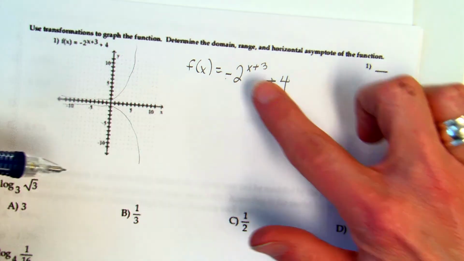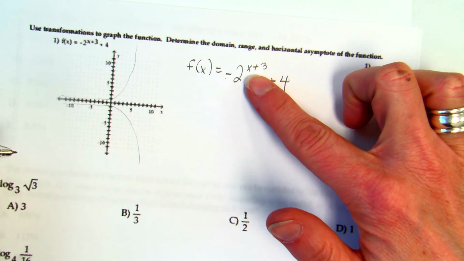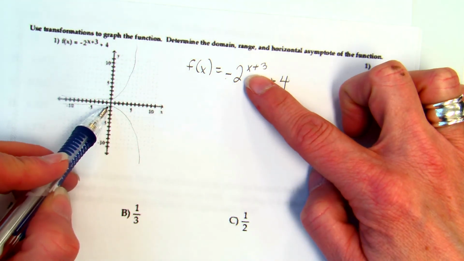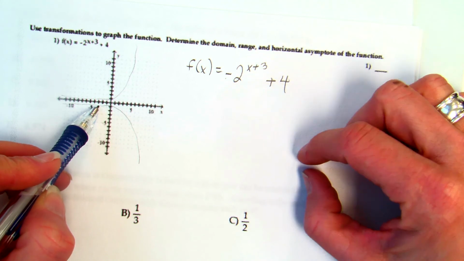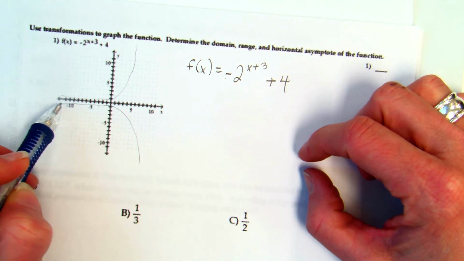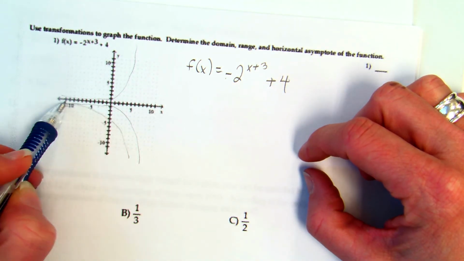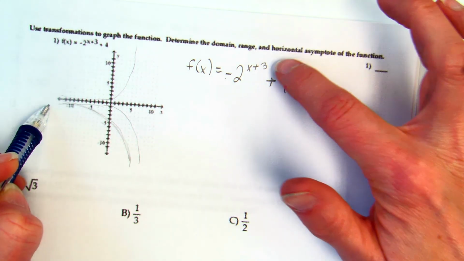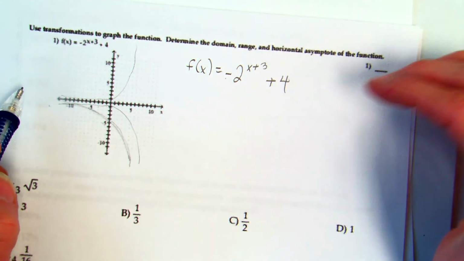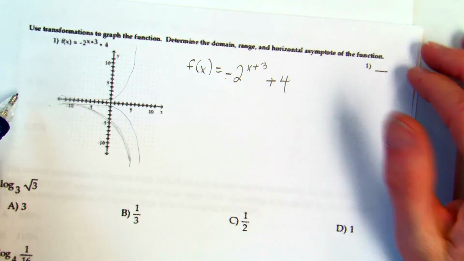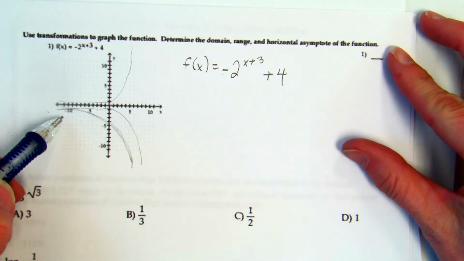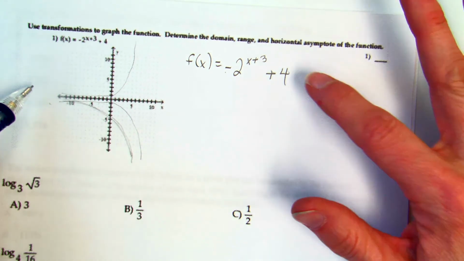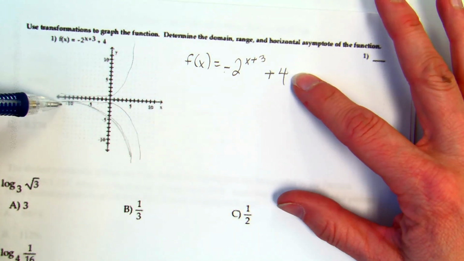This x plus 3 shifts me the opposite of what I think. It's horizontal, so it's going to shift right here 3 places. So really, I'm coming right down through here somewhere. I'm really not worried about that part of it because that shifts me horizontally. And guess what the domain is of any exponential function? It's all real numbers, so it doesn't matter really how far you move, the domain is still going to be all real numbers. And that plus 4 shifts me up 4.